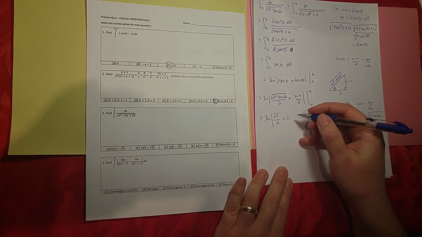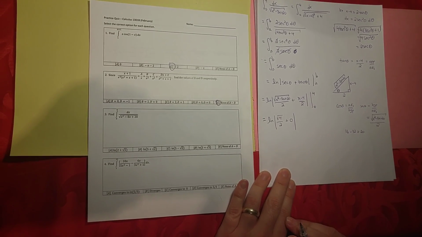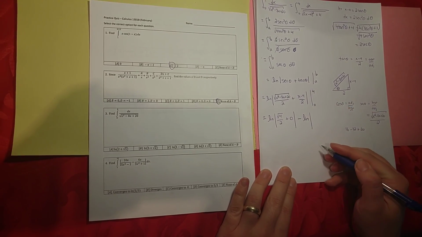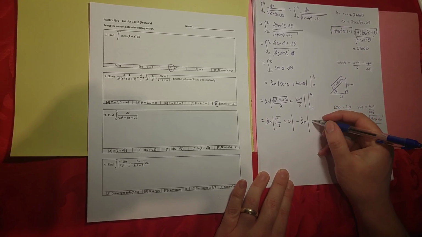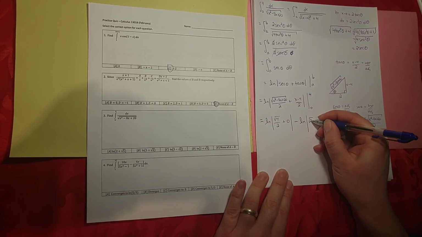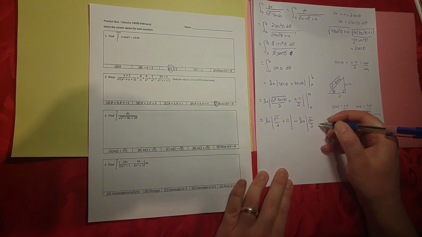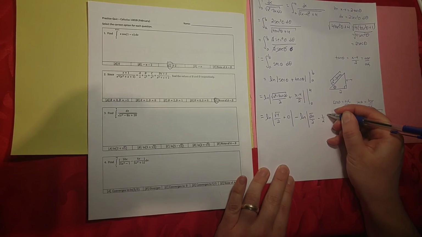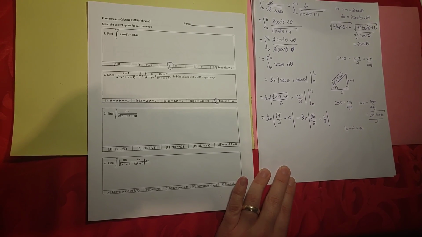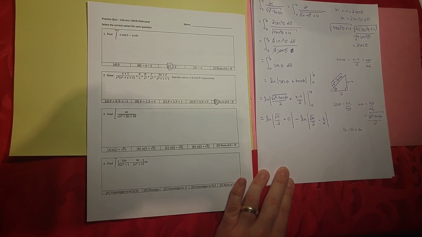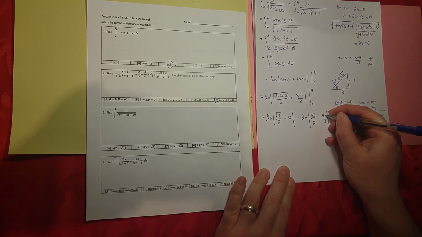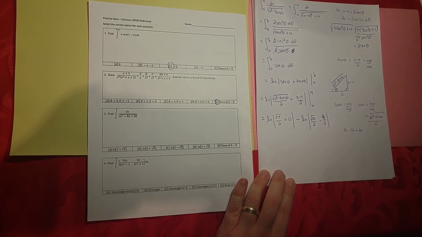Sub in 4 up here, we're going to get 0. That's the top bound, the minus function evaluates the bottom bound. We plug 0 in, we're going to get root 20 over 2, and then minus 4 over 2.